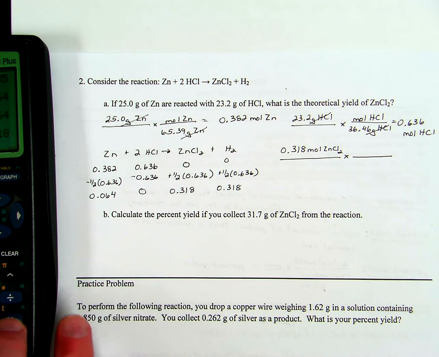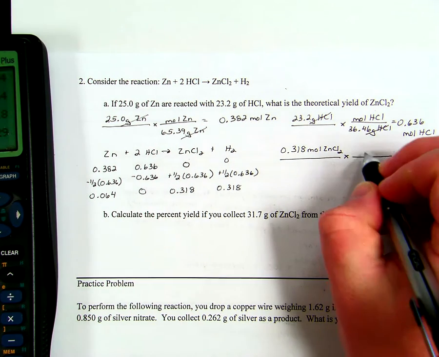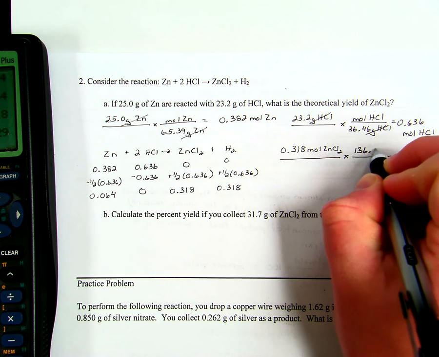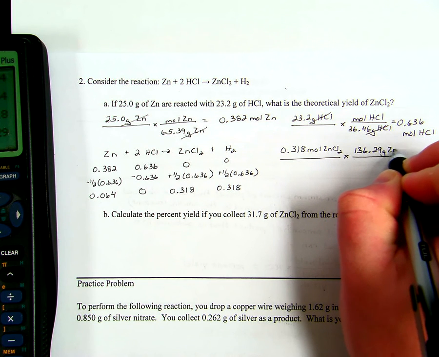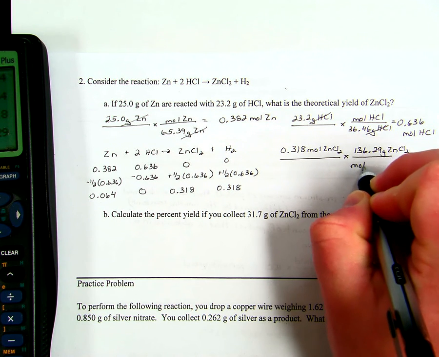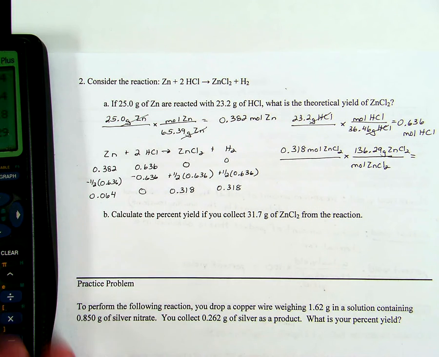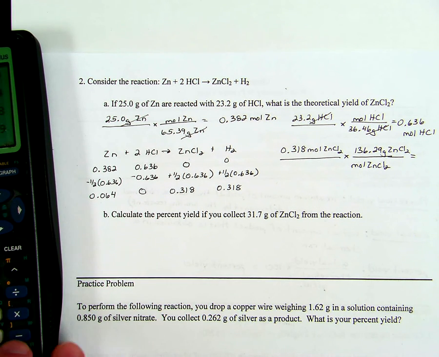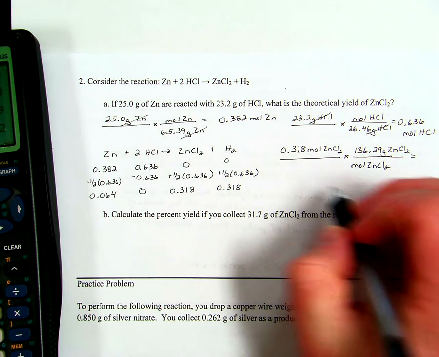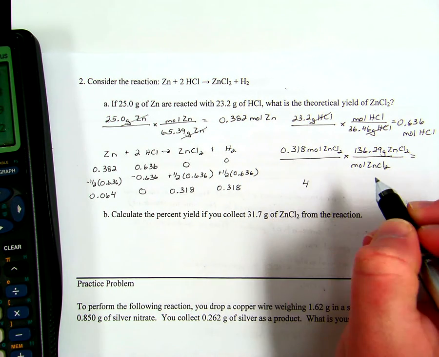That gives us 136.29 grams of zinc chloride for a mole of zinc chloride. So just doing the multiplication. That gives us 43.3 grams ZnCl2.